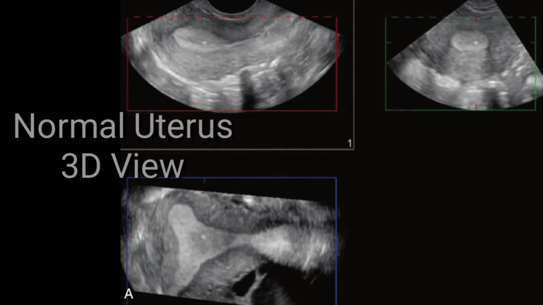This is the image of a normal uterus on three-dimensional imaging. You can see the uterus clearly, the endometrium is visible, the cervical canal is visible, the fundal part is visible, and the myometrium can easily be appreciated. On the transverse image you can take the thickness of the endometrium as well. And again, this is three-dimensional imaging, and here you can see the enlarged proper uterus with the endometrium, endometrial thickening is visible, and the myometrium is visible. So that is a normal uterus on 3D view.